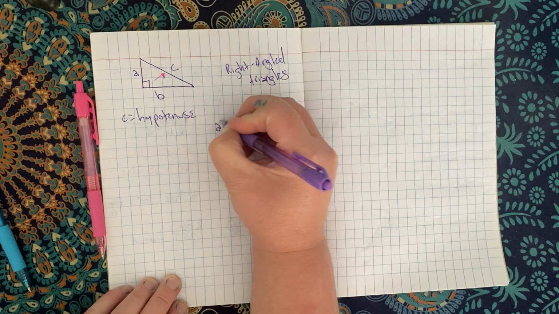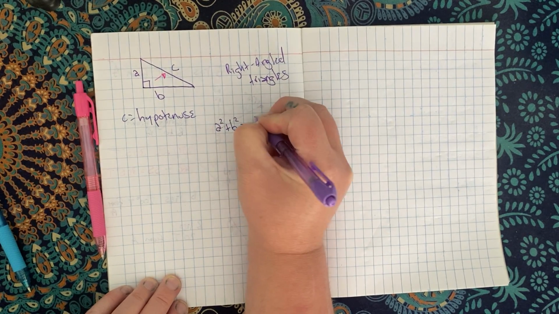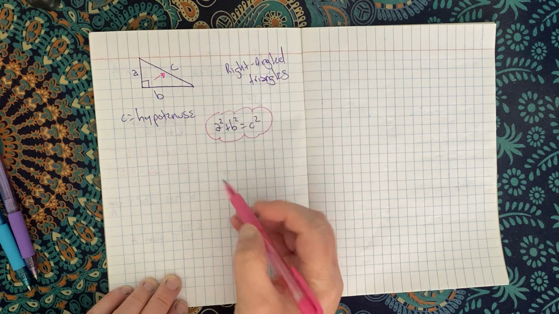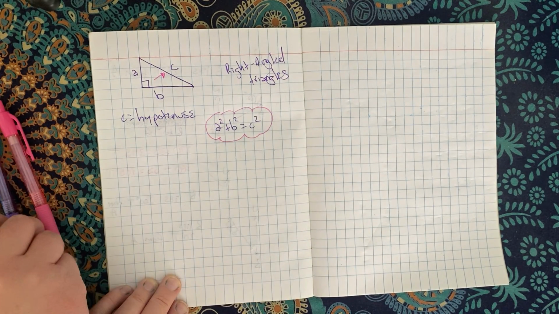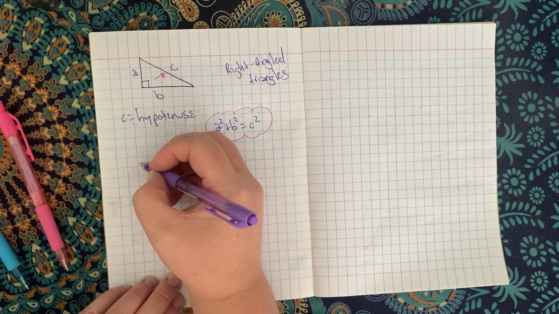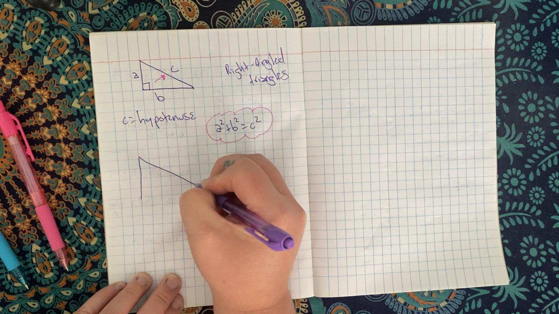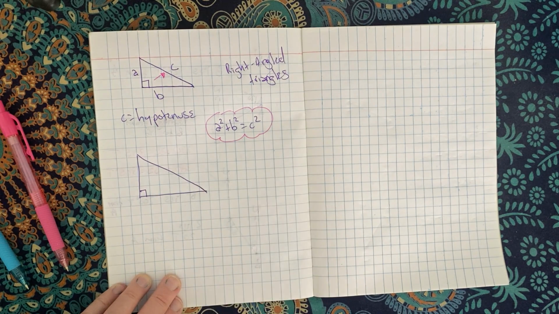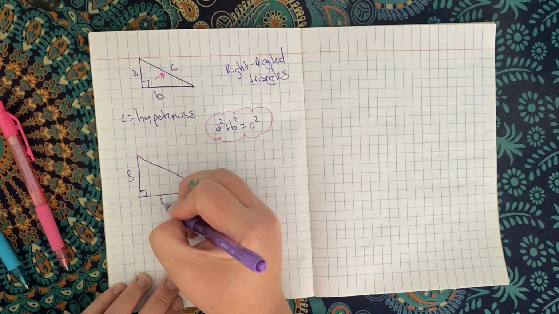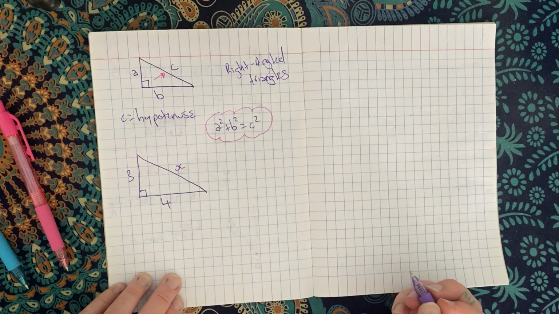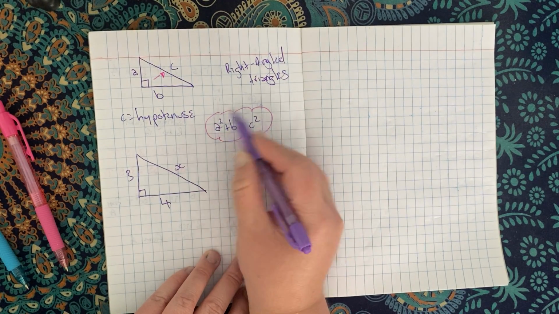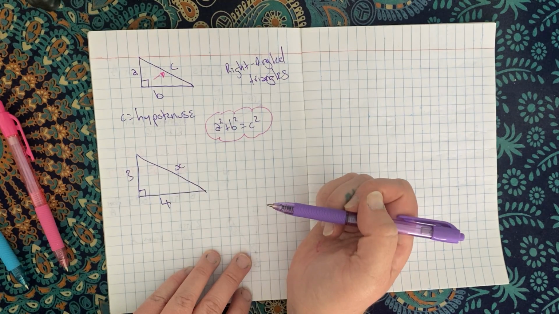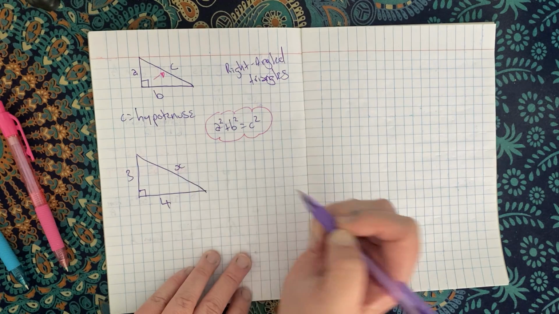And our rule is A squared plus B squared equals C squared. So this is our rule that we're going to use all the time. Again, it doesn't matter which one A and B is, but it definitely matters which one C is. So let's do a really common Pythagorean triad, which is what perfect numbers are known as. Let's say that I call this 3, this one 4, and this one is my unknown. I'm going to use this formula to find my unknown. Again, these are going to be A and B, and it doesn't matter which one is which, but it definitely matters that this one is C.